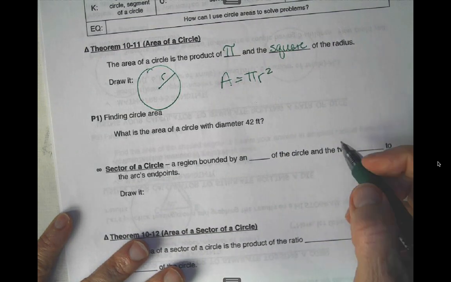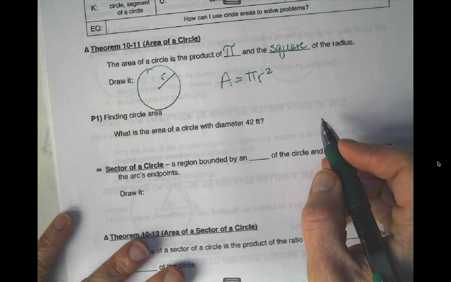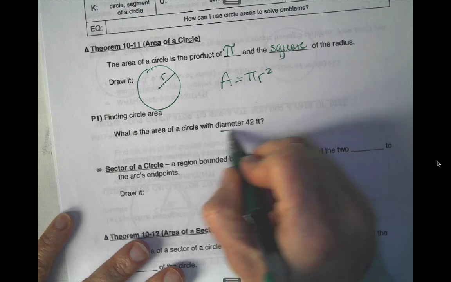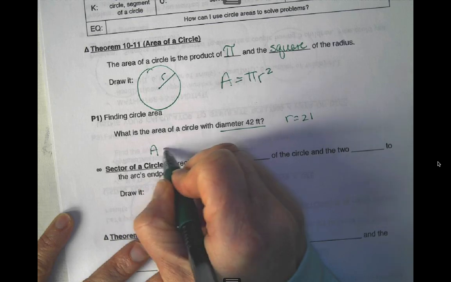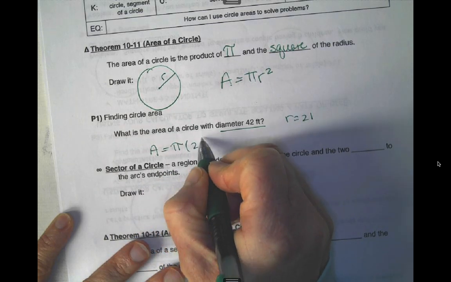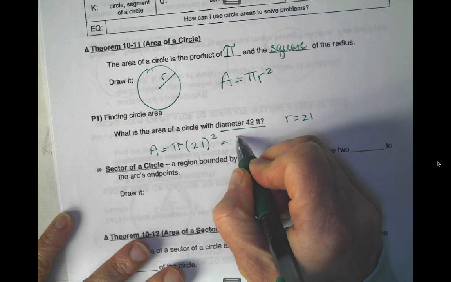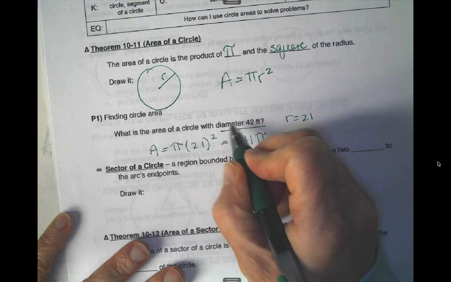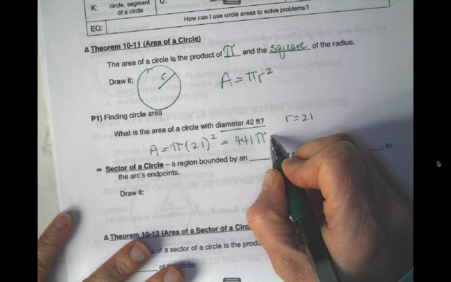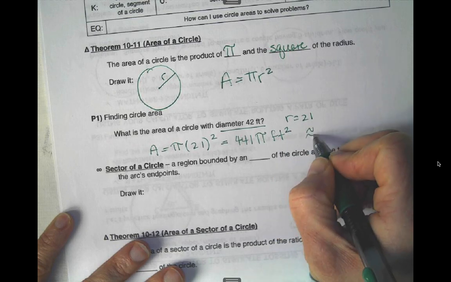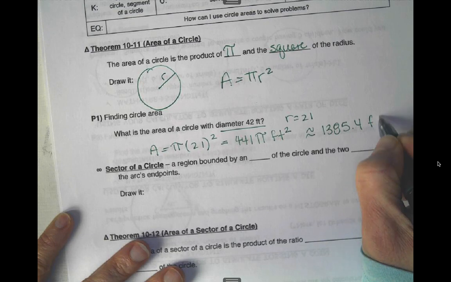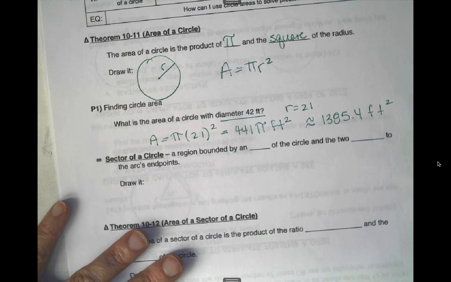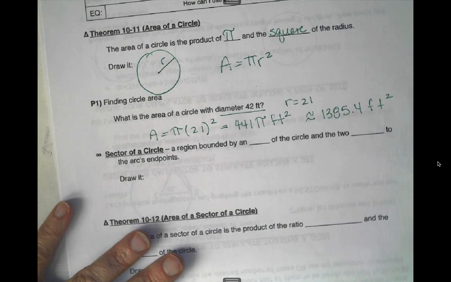All right, what's the area of a circle with a diameter of 42 feet? So if the diameter is 42 feet, remember the radius is going to be half of that, so it's 21. So it's pi r squared. If I leave it in terms of pi, I would square the 21, so it's 441 pi feet squared. If I approximate that on my calculator, I get 1,385.4 feet squared. All right.